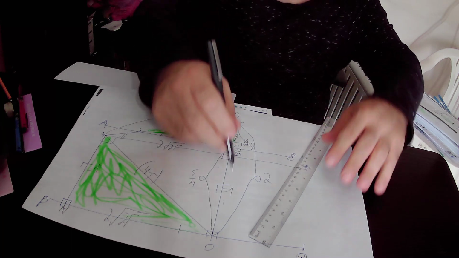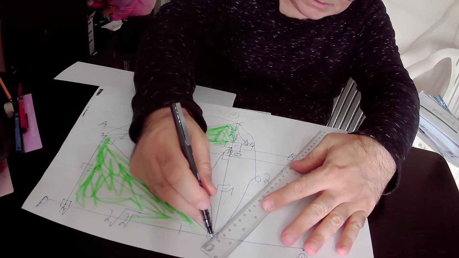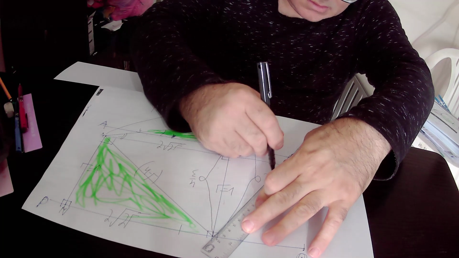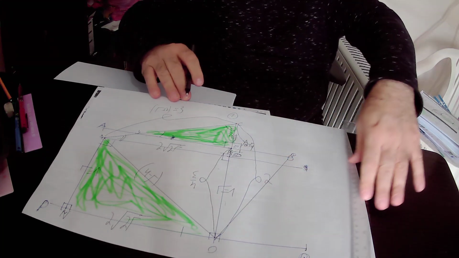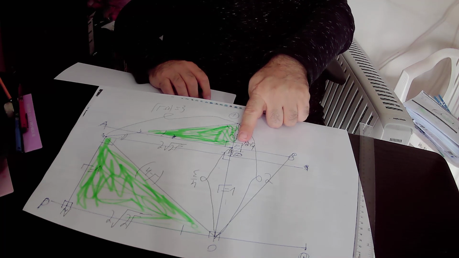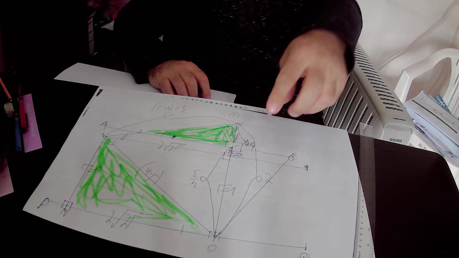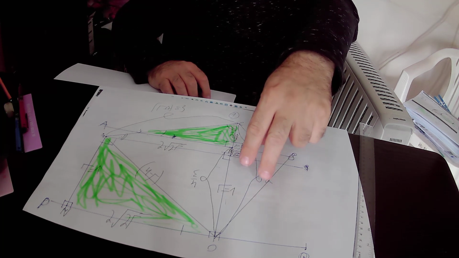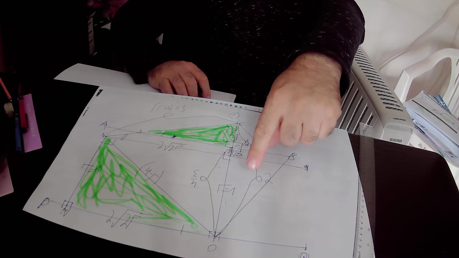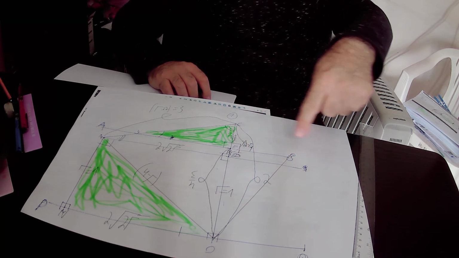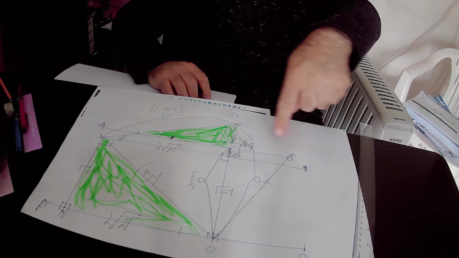So here we'll join points O and B by a straight line. You can see here that because this angle OEB is a right angle, triangle OEB is a right triangle. Okay, so I will draw again the right triangle OEB and we will find out the length of side EB.